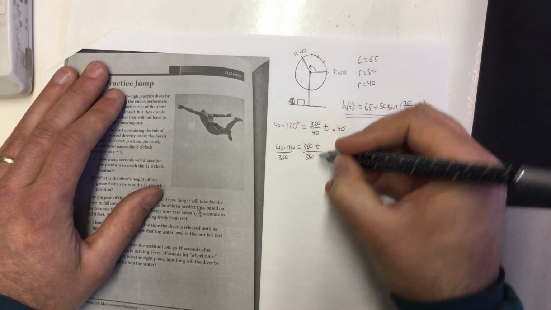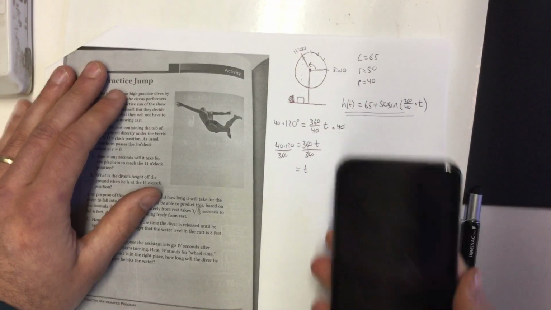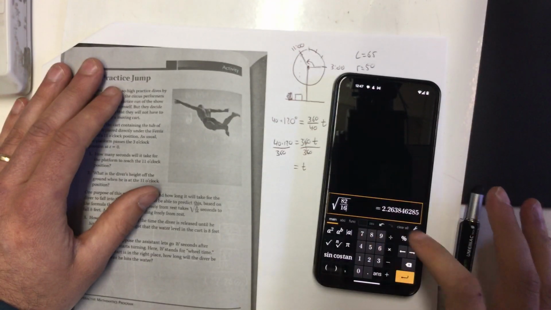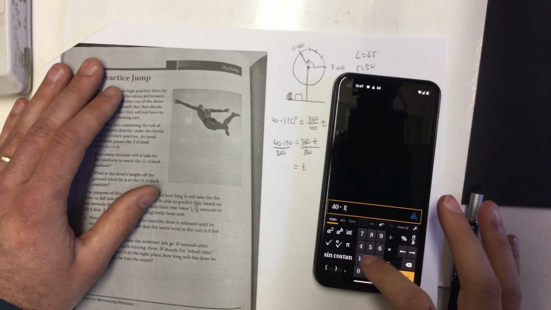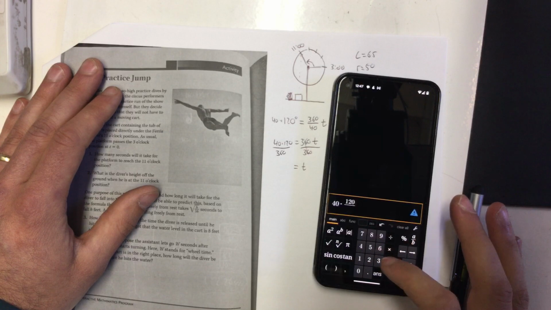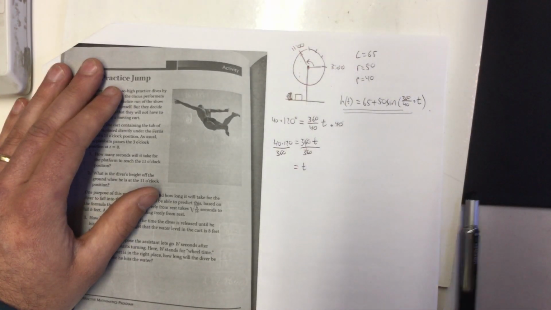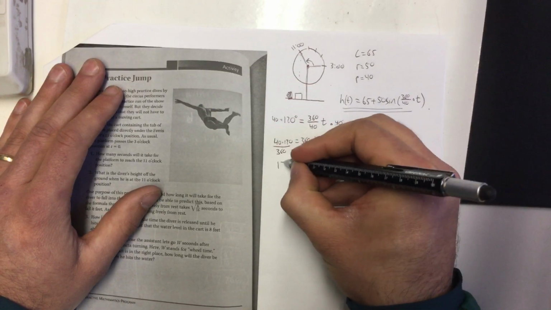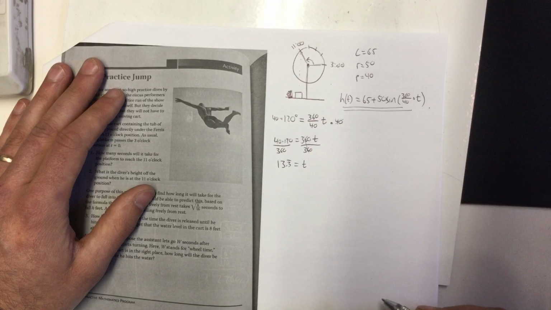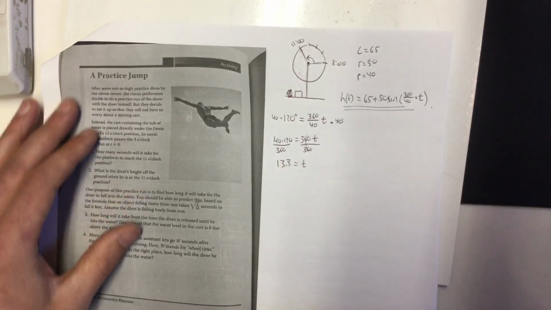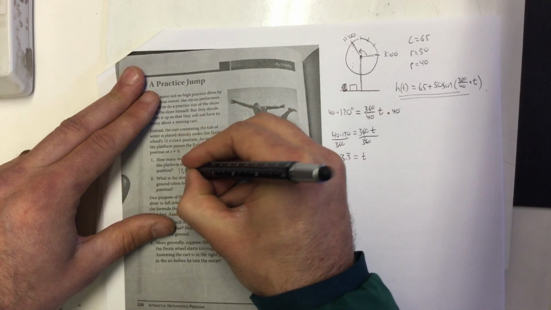Those 360s cancel out, and we end up getting t is equal to 40 times 120 divided by 360. 13 1/3 seconds, or 13.333 seconds. So that's our answer to this first question. 13.3.